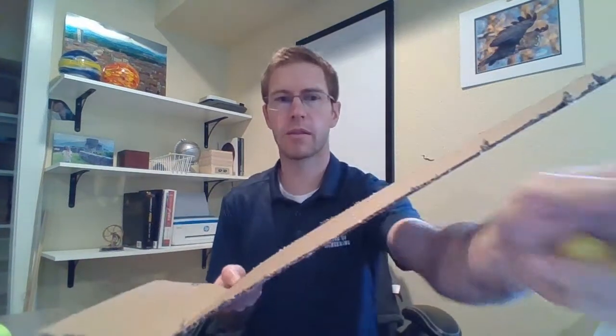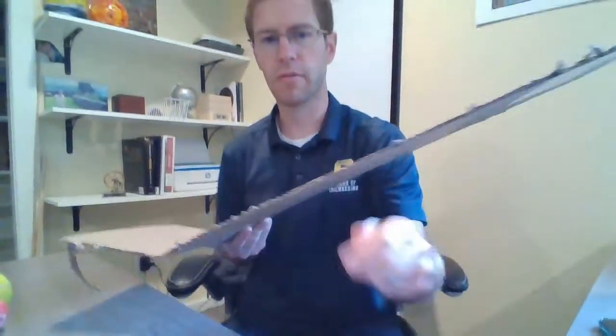So you're going to want to set this up somewhere near the edge of a desk, something like this. You can't really see that well, but let's say we're doing it here, where the slope comes down and then it rolls off and then it's going to fly and hit the ground.